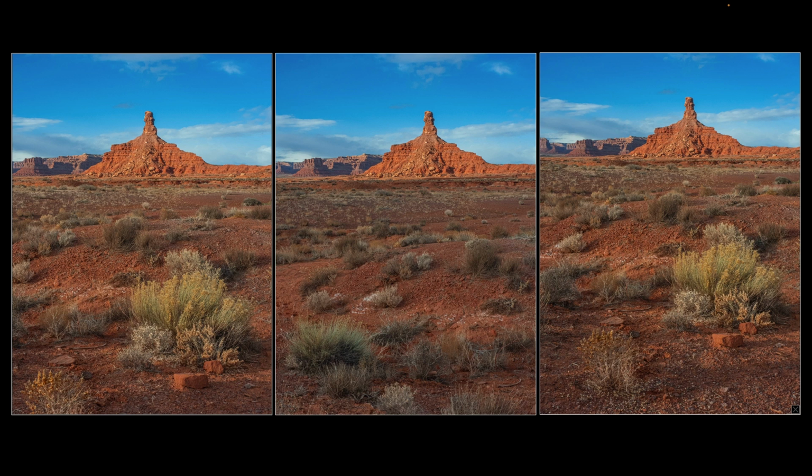So here we have three shots from Valley of the Gods in Mexican Hat, Utah, from basically the same position, just with some slight movements involved. And so we've got three different compositions here. And the question is, which one is the best? Well, part of it involves what it is you want to share, but the other part of it is just which one is going to work the best.